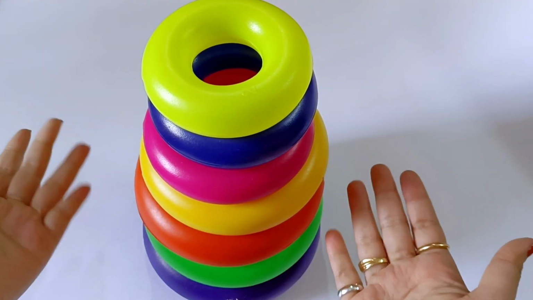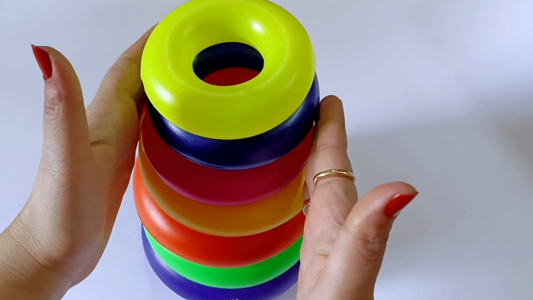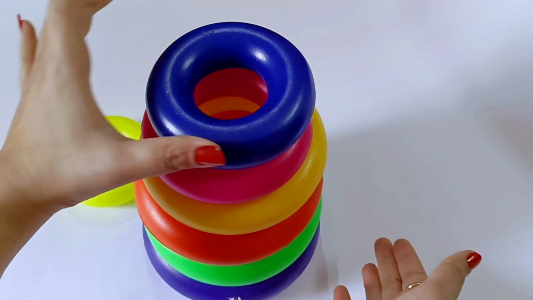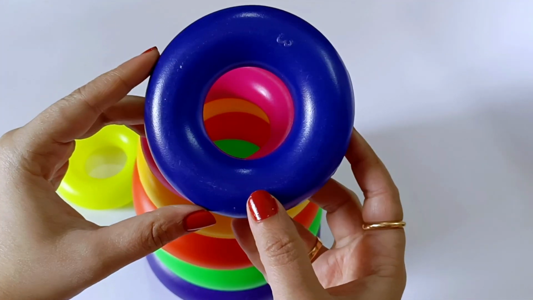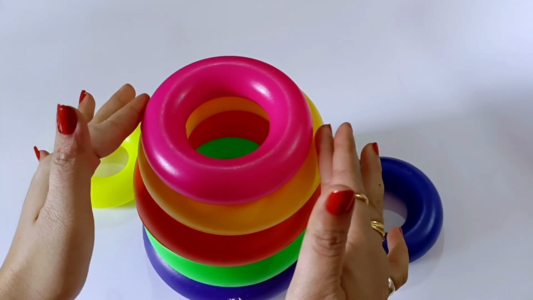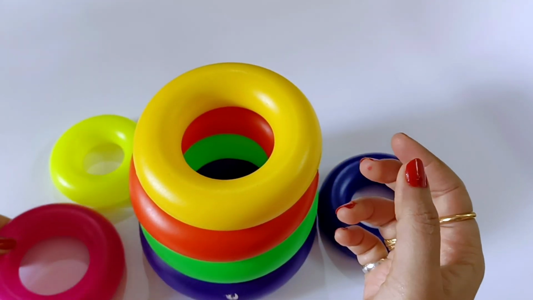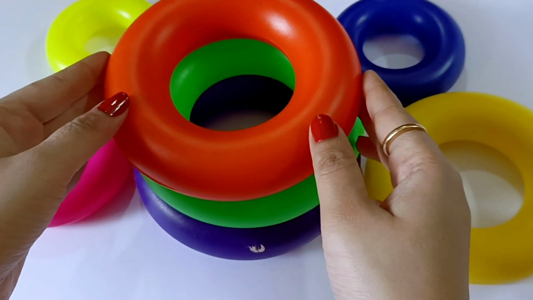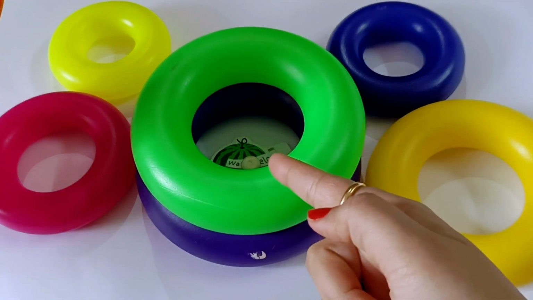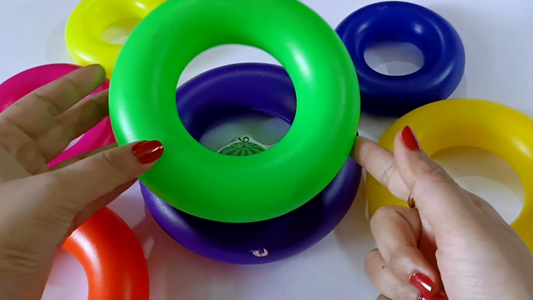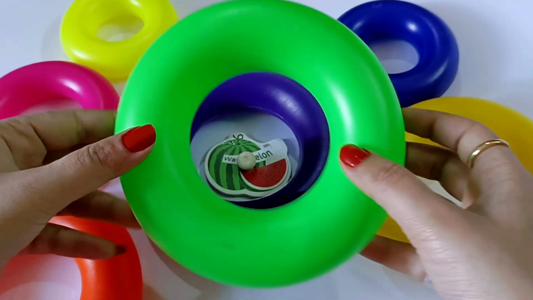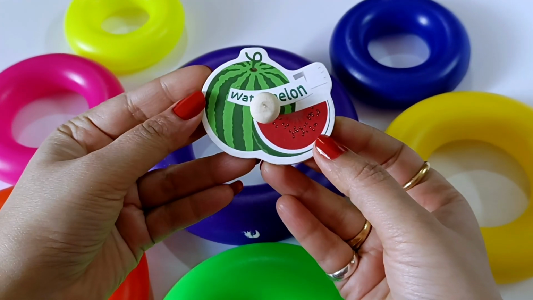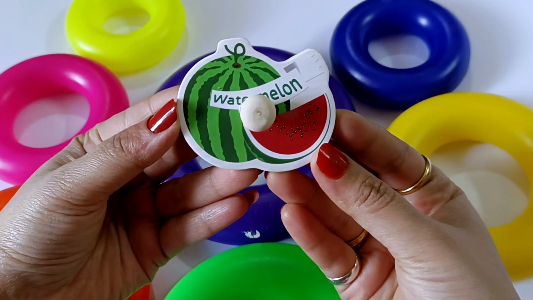See, here are the colorful circles. So let's see by its color. Light yellow color, dark blue color, pink color, yellow color, orange color, green color. Oh, here is a watermelon and it's red and green color.